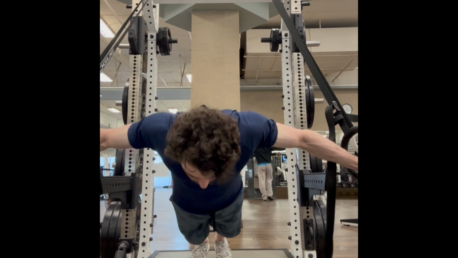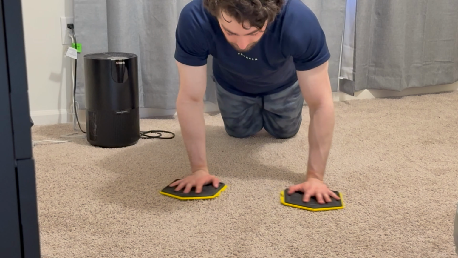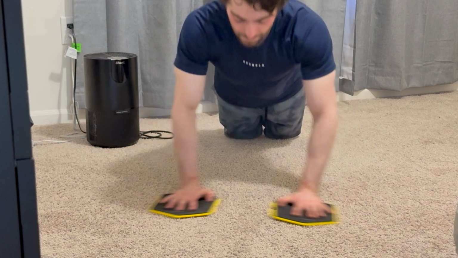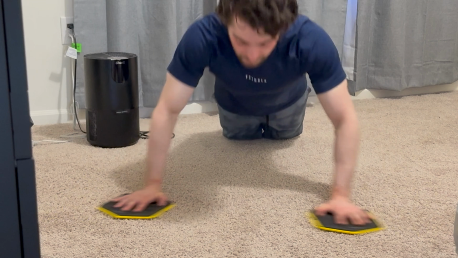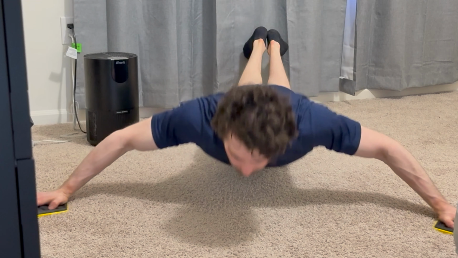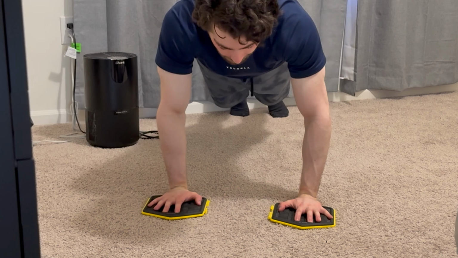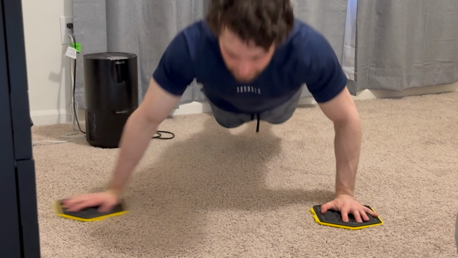If you want to train chest adduction, you can try chest flies using gymnastic rings or sliders. If you don't have sliders, you can also use socks on a hardwood floor or paper plates on a carpet. You can also experiment with ring pullovers since the chest can actually contribute to shoulder extension, but in my opinion, those are better suited for the lats for most people.